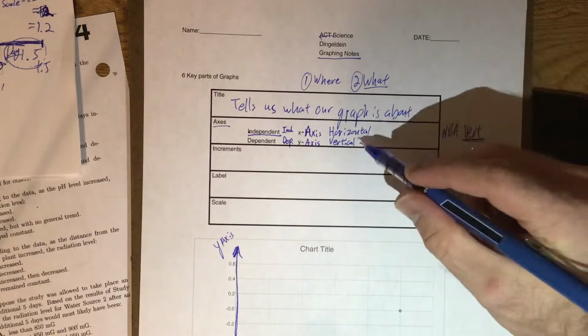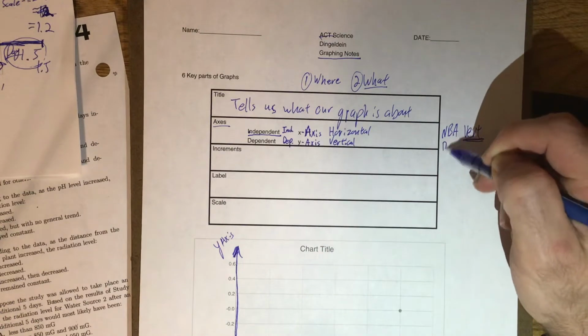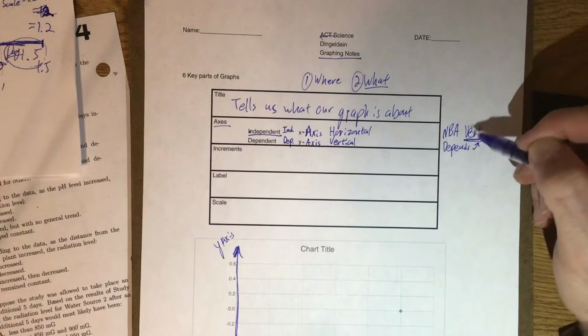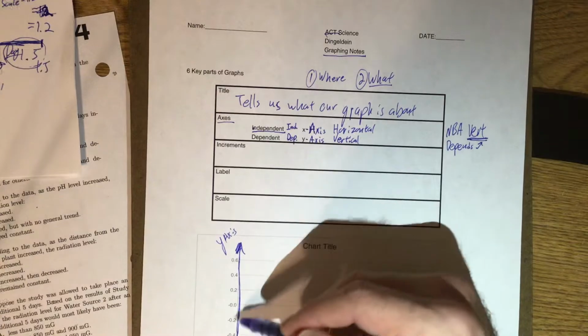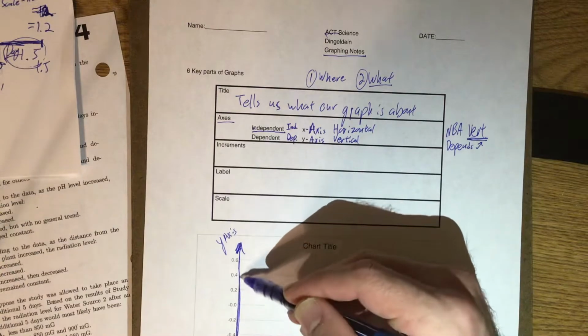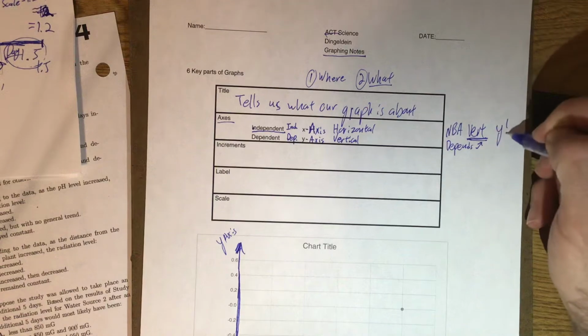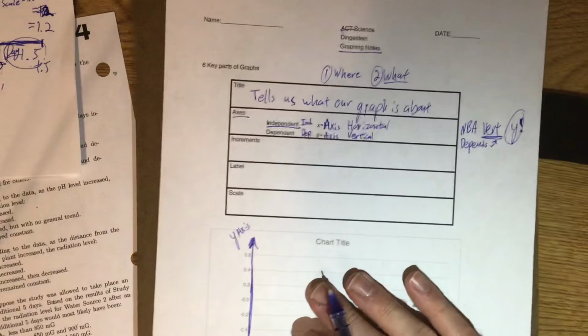So that's how you can remember that. Their being in the NBA depends on their vertical, okay? So the dependent variable is the vertical axis, the y-axis, okay? If they have a good vertical, that's why they're in the NBA. Haha, look at that. Okay, that's enough.